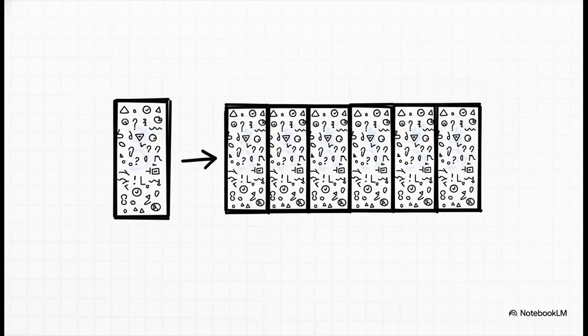Okay, so how does Pandas actually do all that cool stuff? Well, the secret sauce is really in how it organizes information. It all boils down to two core building blocks, something called a series and something called a data frame. And if you can get your head around these two, you've basically unlocked the keys to the kingdom of Pandas.